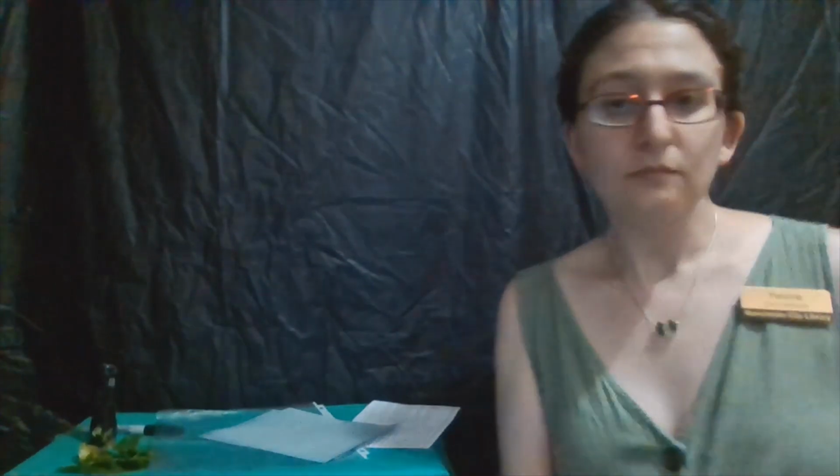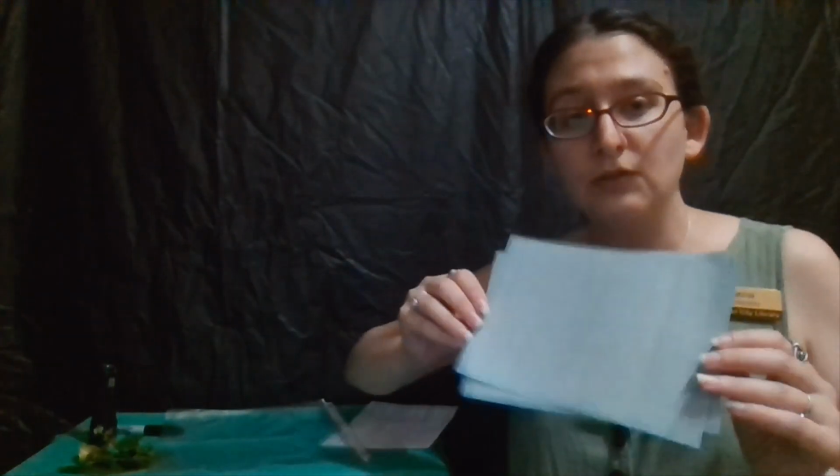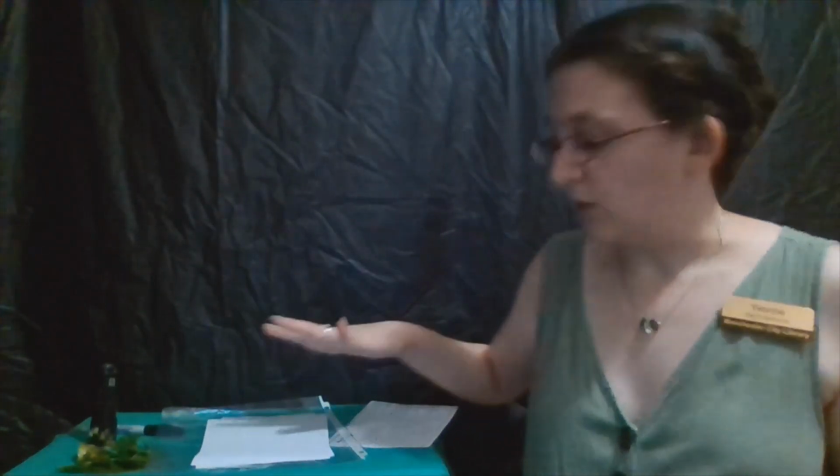Now, because it does change color in UV light or sunlight, we definitely want to make sure that we keep these away from the sun and light until we actually do want to expose them. So you might want to think about your composition before putting it onto your paper.